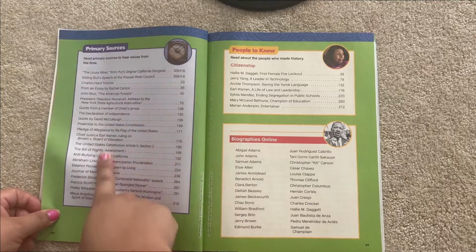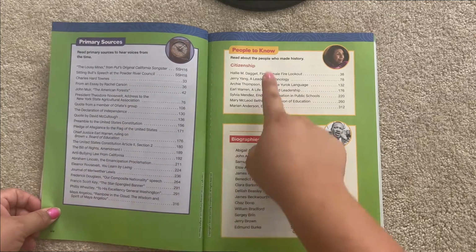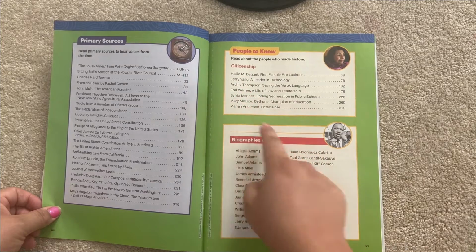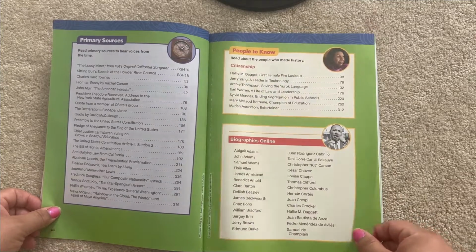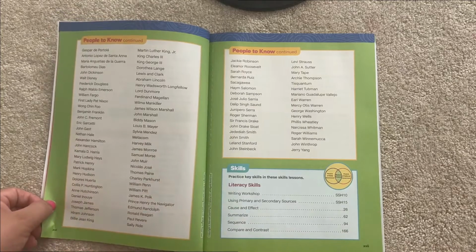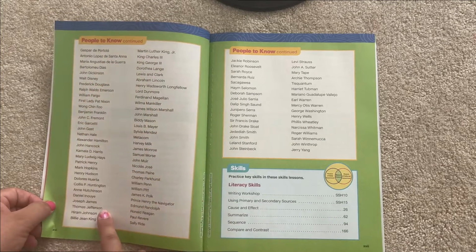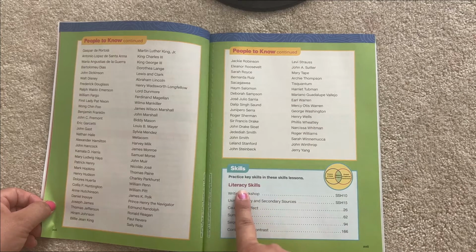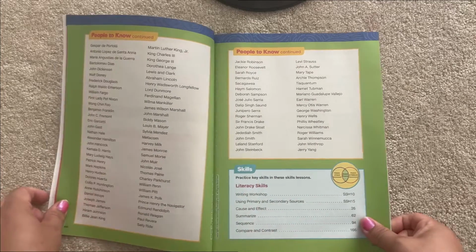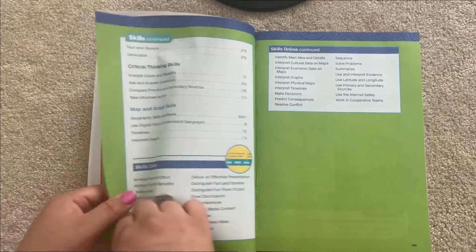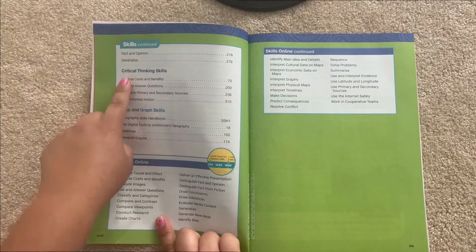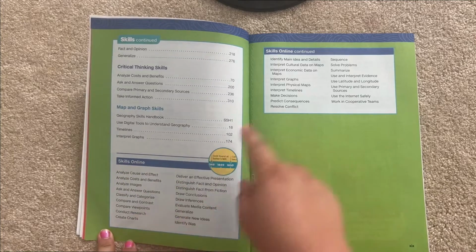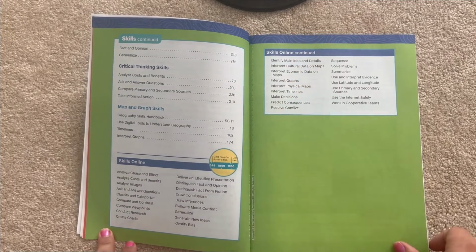And this is where we can find all of our primary sources, people to know, and biographies online. And as we see on the next page, people to know are continued on both sides of the pages, as well as skills. This is broken up into literacy skills, critical thinking, and then it goes on to map and graph skills. And then there's another section for skills online, continuing on to the next page.